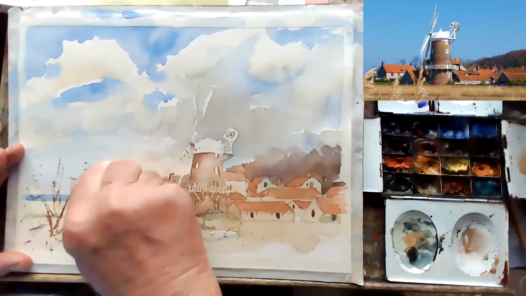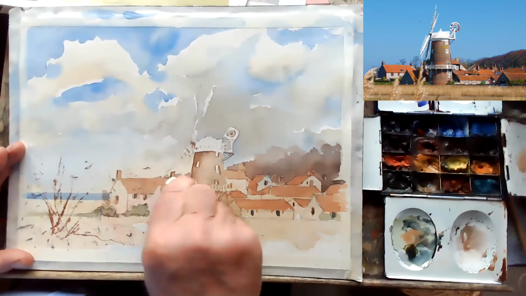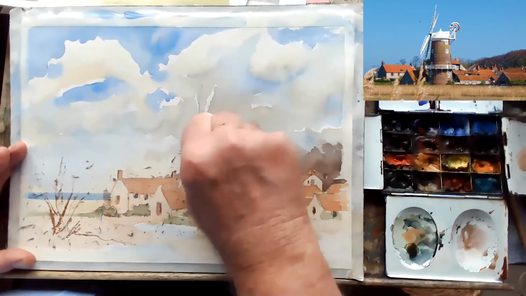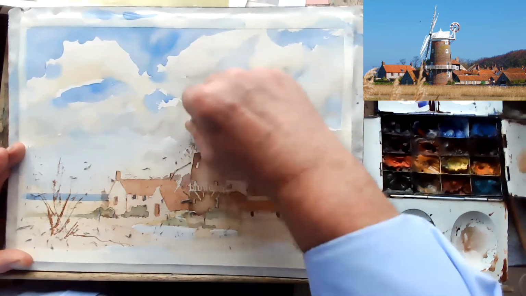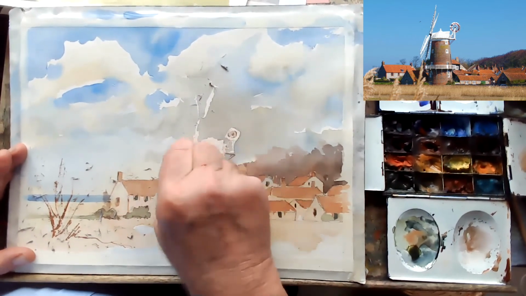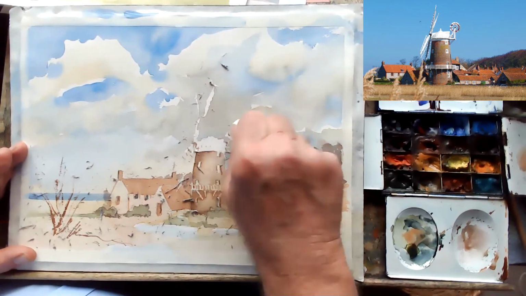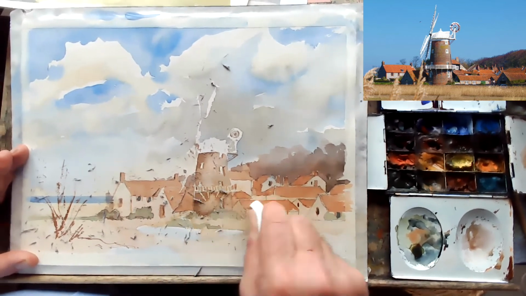See, when you take the pencil lines out, it becomes far more sort of, it's a suggestion now. They're just marks in the sky now. Look, it's lovely. And this is the magic bit.